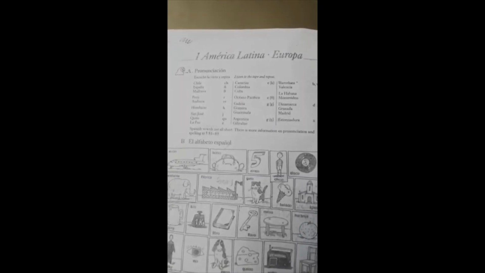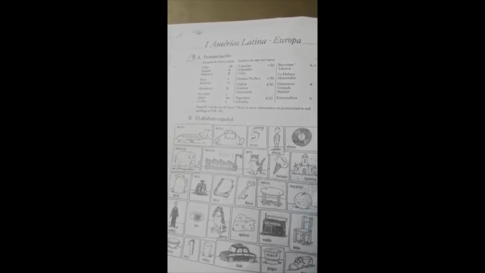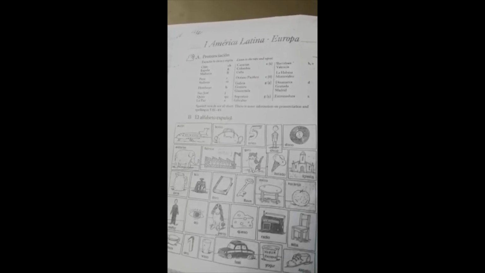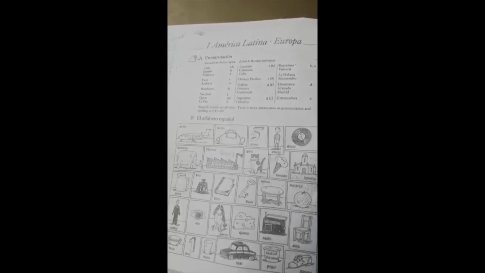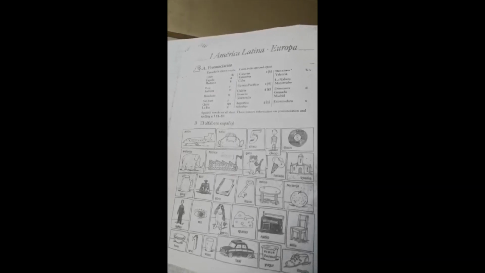Aviones, bolsos, cincos, that's fives, but chicos, discos, elefantes, fábricas, gatos, helados, iglesias, jarras, kilos, libros, llaves, mesas, naranjas, señores, ojos, perros, radios, sillas, tazas, unos, vasos, taxis, yogures, zapatos.